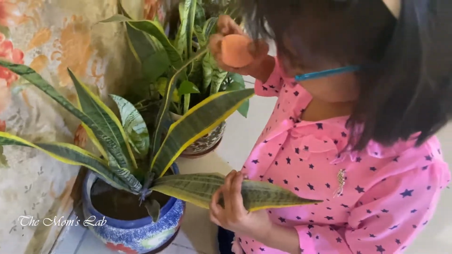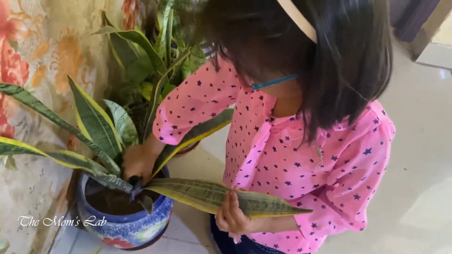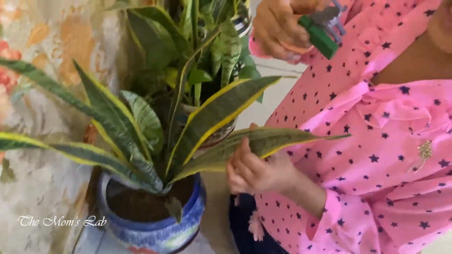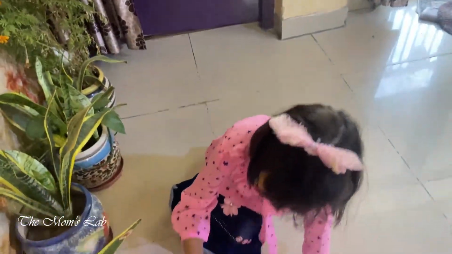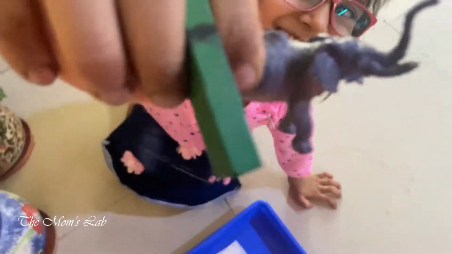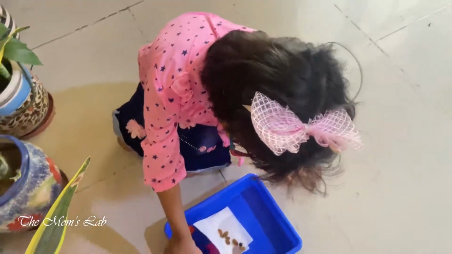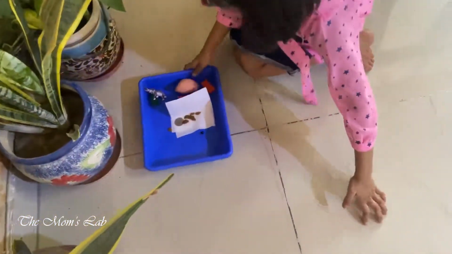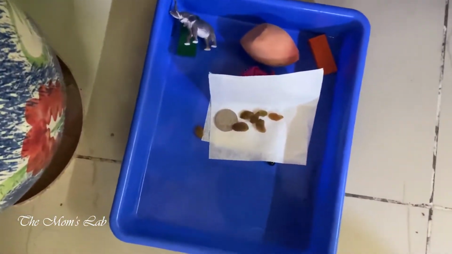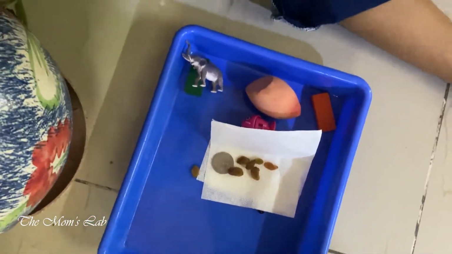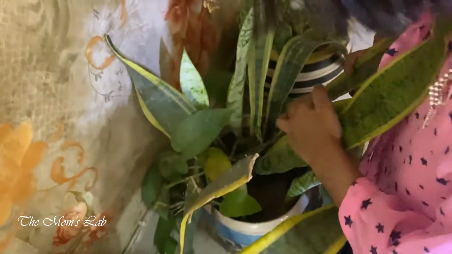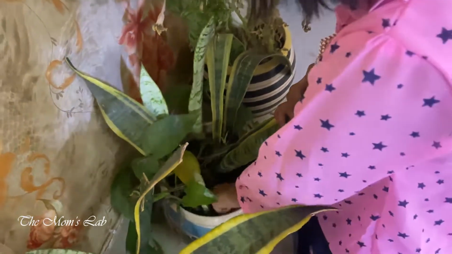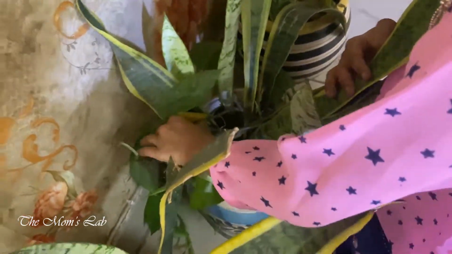Sponge. Oh, sponge. And two things you eat. What is this? Show me. Elephant. Oh, elephant. And you got the tissue and raisin and coin and fish. Did you get anything else?